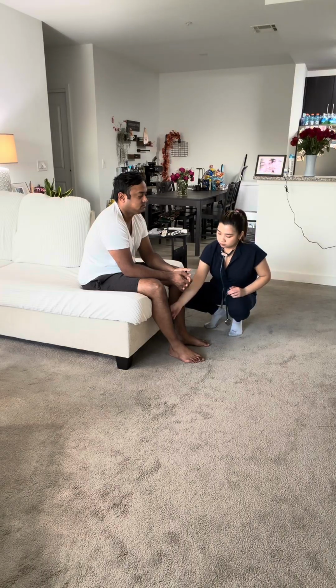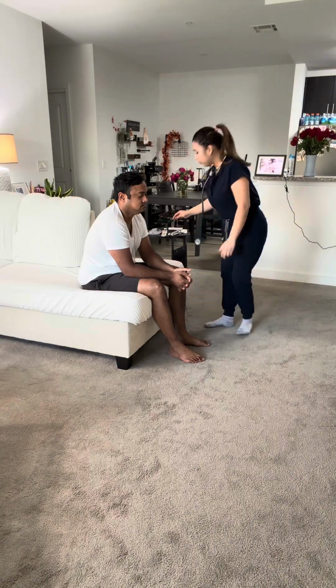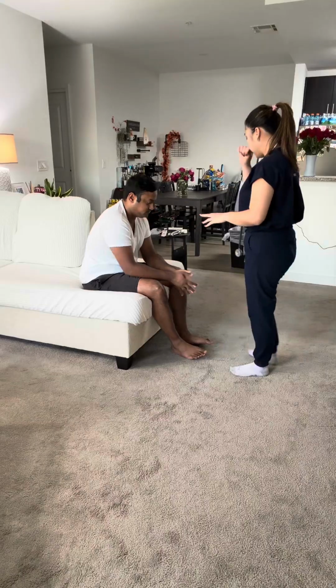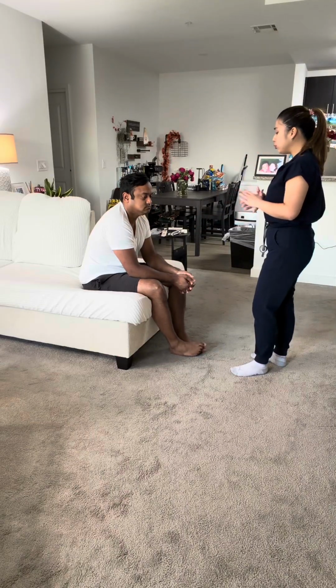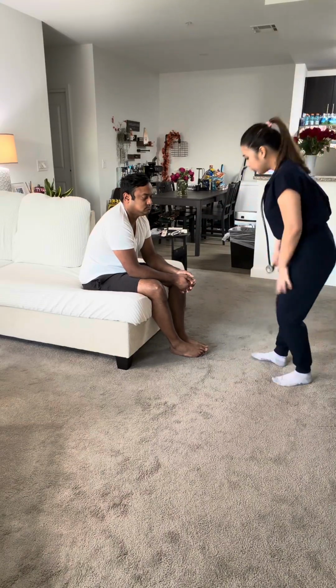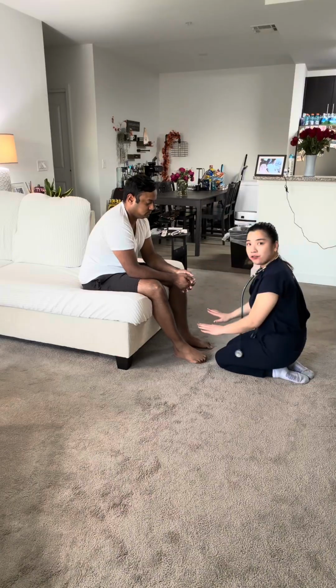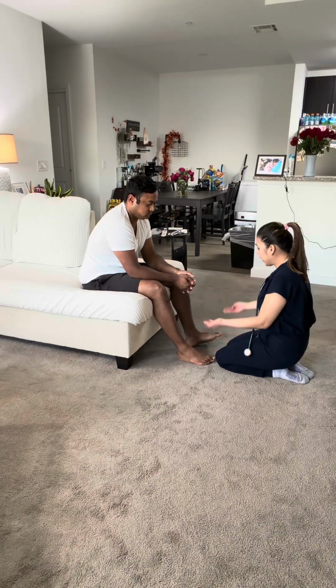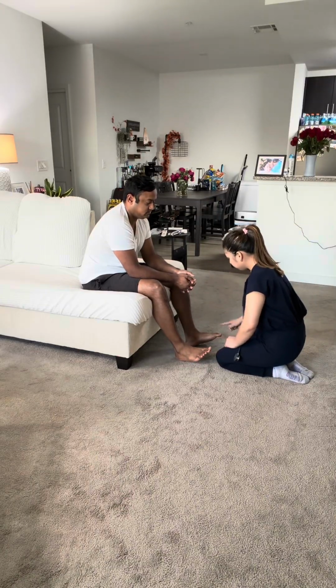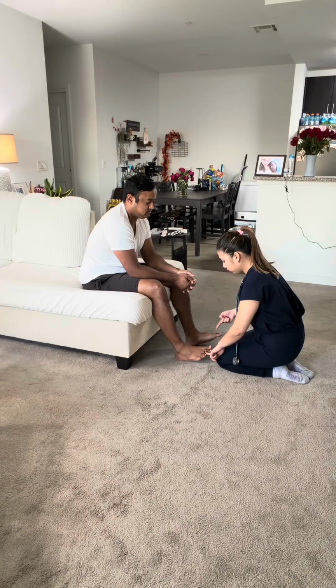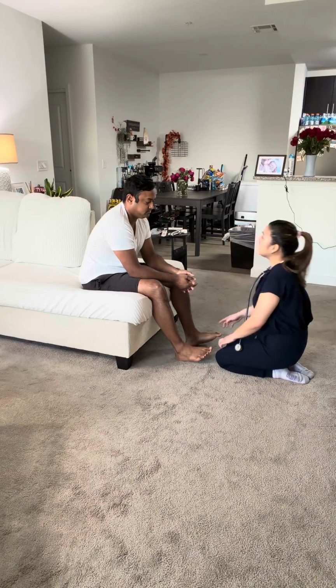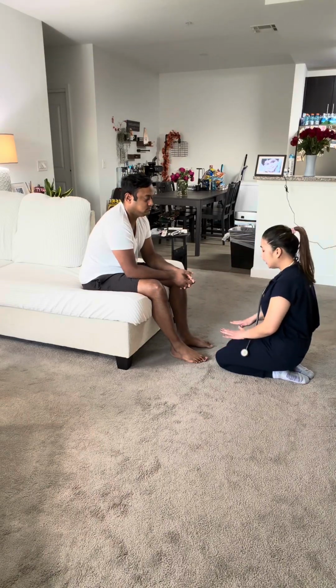Sharp. Sharp. Excellent. So you also passed that test, which means your sensations are intact. Now we're going to move on to what's called proprioception. So I'm going to have you identify if I'm pushing your toes upwards or downward, okay? Down. Up. Down. Up. Excellent. So you also passed your proprioception test.